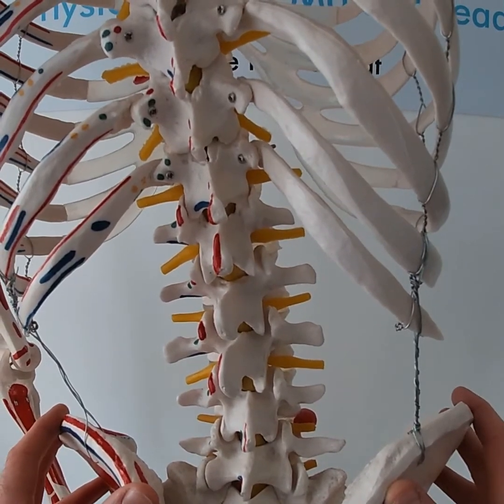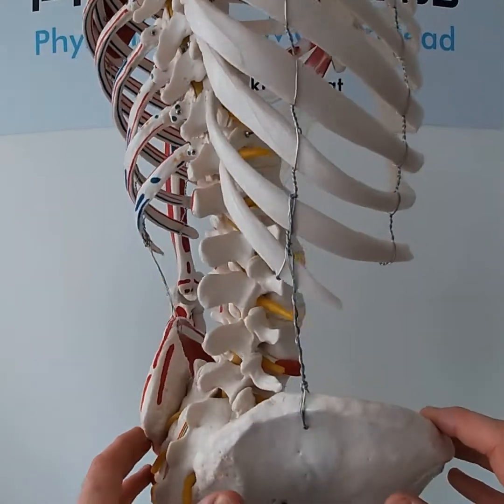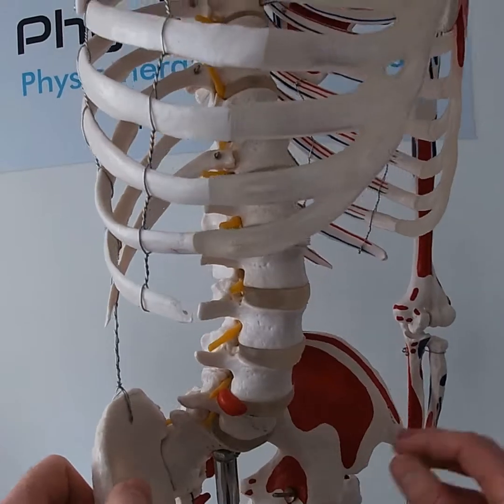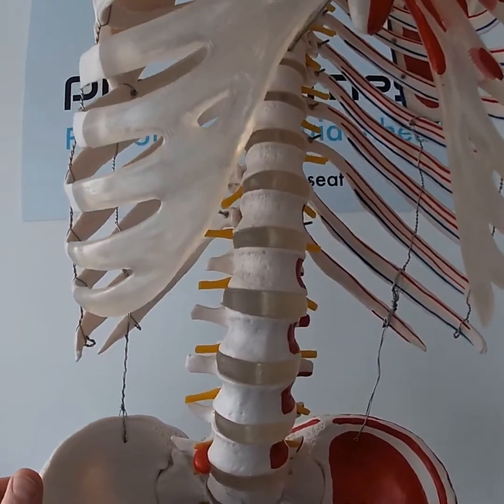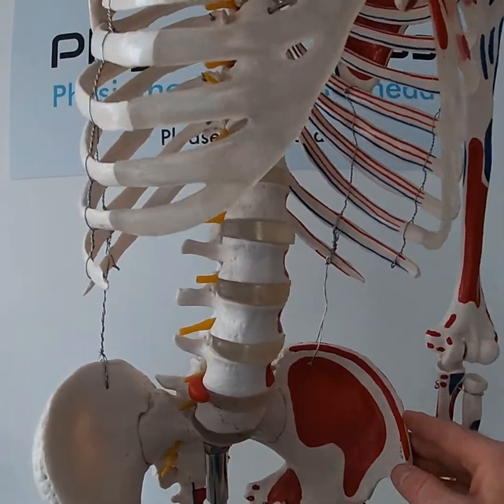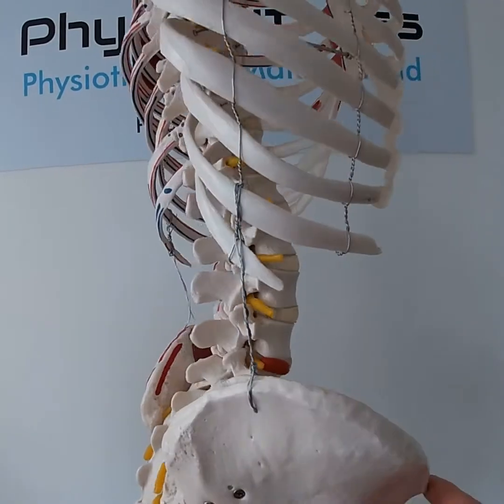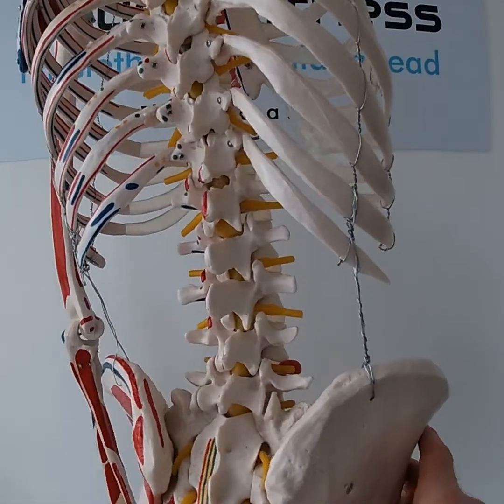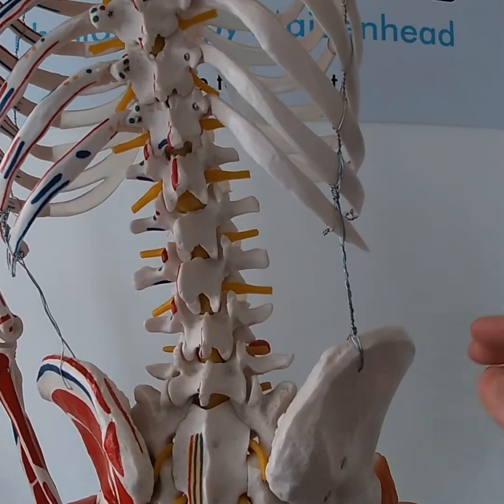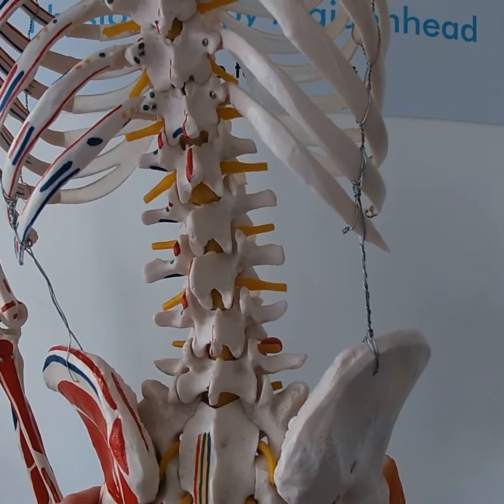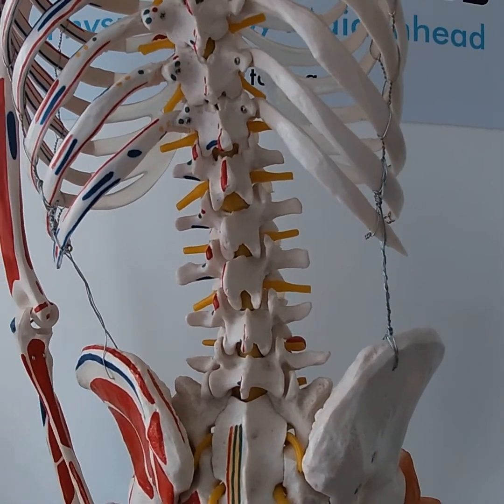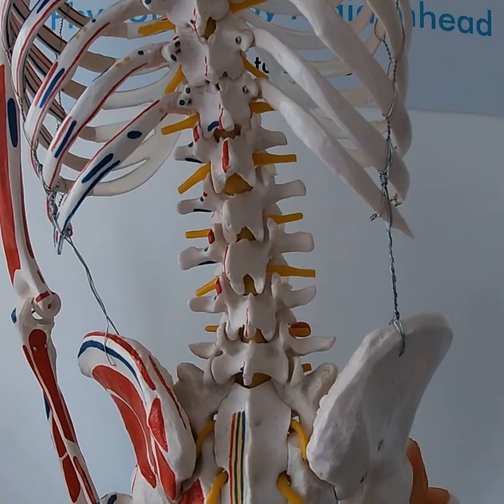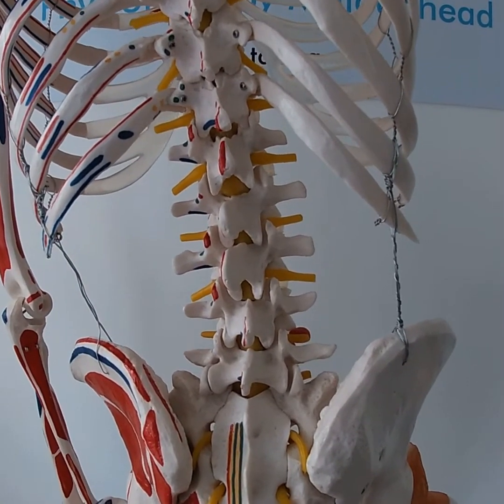Because of the complexity of the low back, you often find that it will be called non-specific low back pain, which means that one definite cause cannot be identified, which is quite frustrating really. But unfortunately, that is just how complex the lumbar spine is.